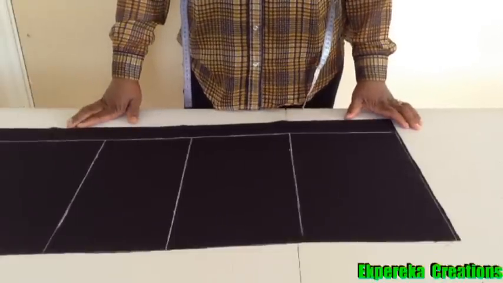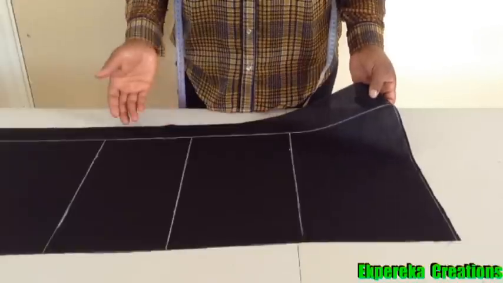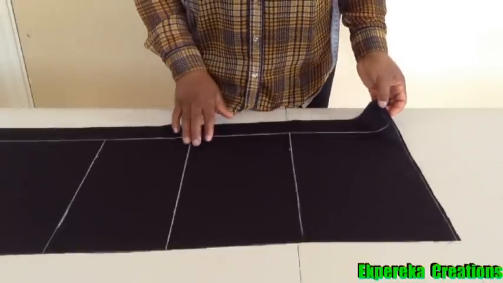Today I'll be drafting a shirt pattern. So you can use pattern paper, but I'm going to draft it on this lining.